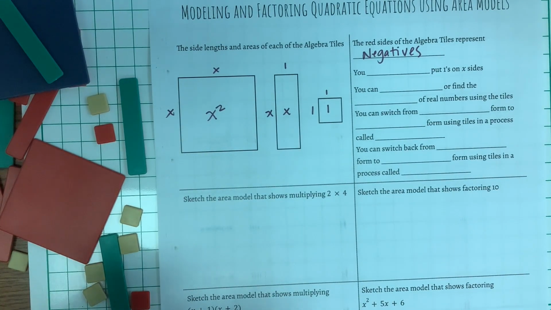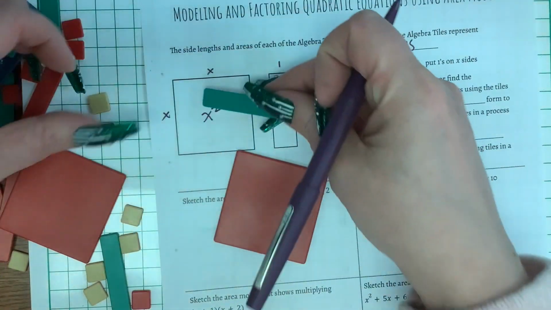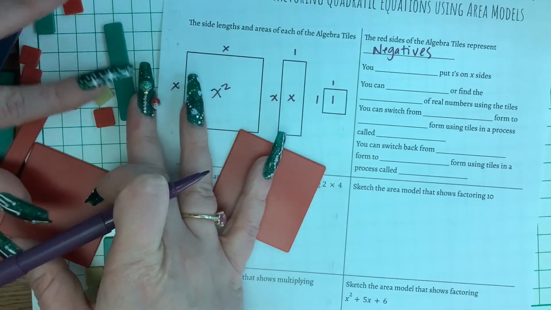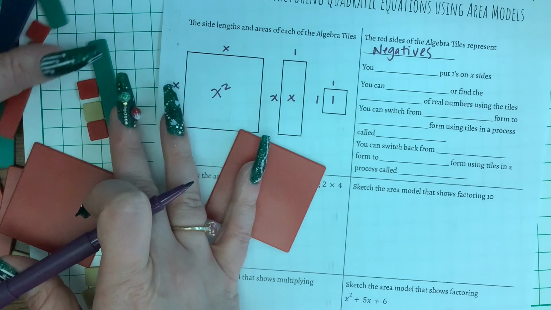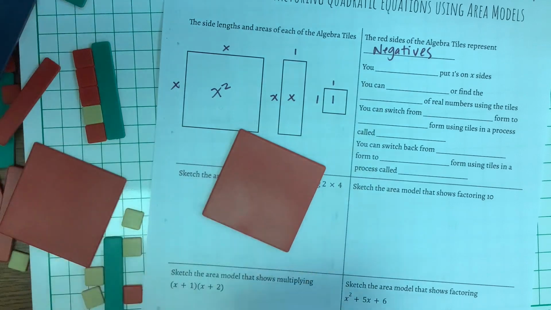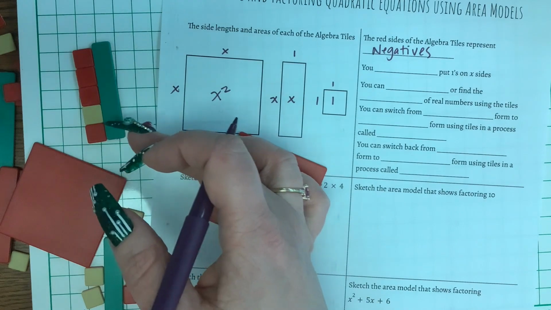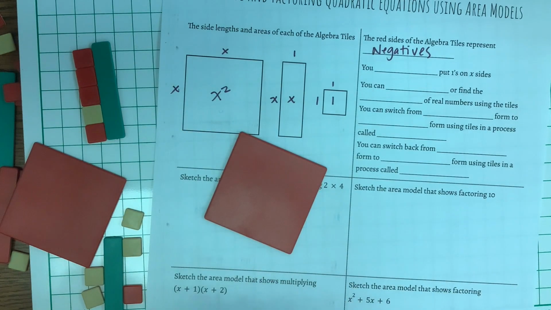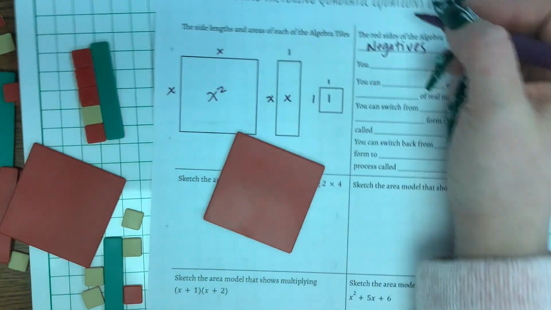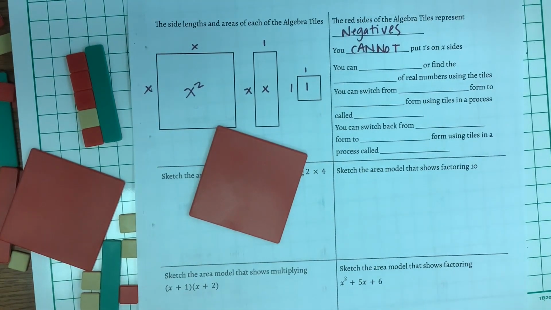And here is a key feature of algebra tiles. While it's super tempting to try to line up enough of these ones to make an x, they are just slightly off, which means that there's no amount of ones that are going to line up to be an x, which makes sense. An x is unknown, so we wouldn't know how many ones it was. So you cannot put ones on an x side.